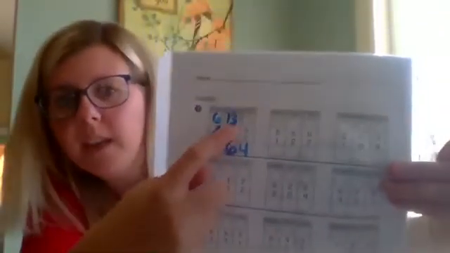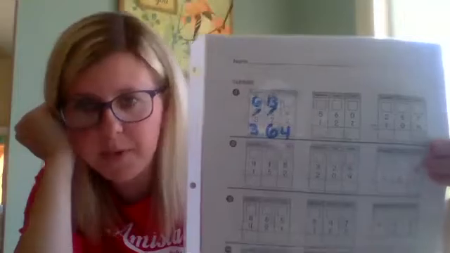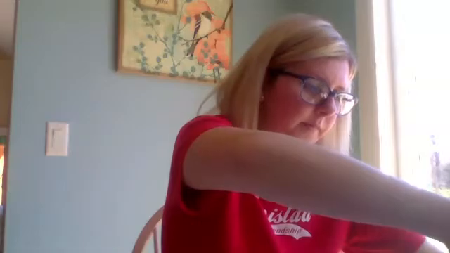So this is how it should look on your paper. There's nothing in my ones spot because I didn't have to do anything, remember, okay? Let's do the next one. Clear off your mat. You're following along with me. See, that wasn't so bad.